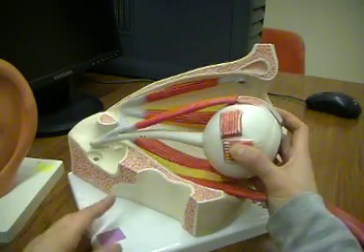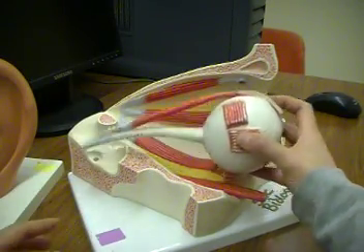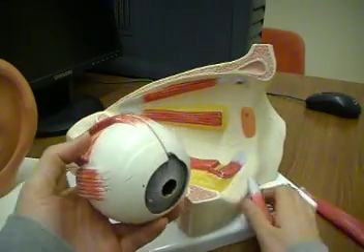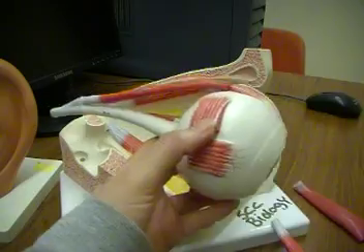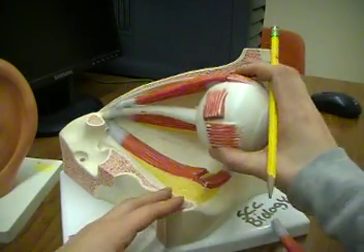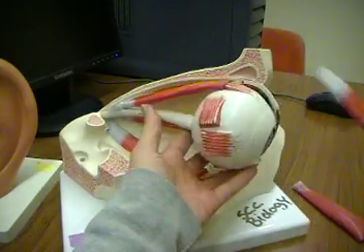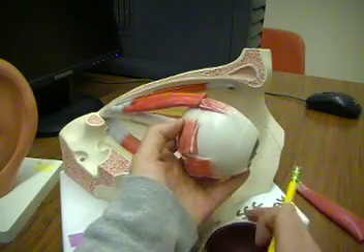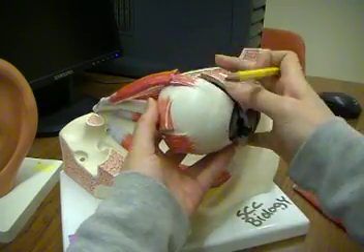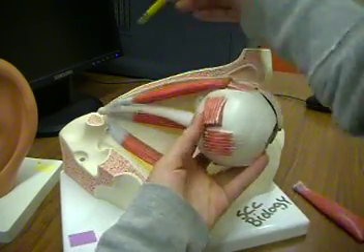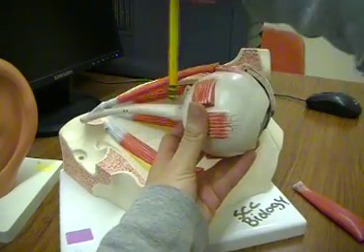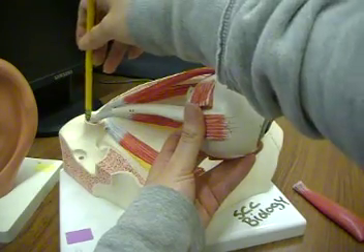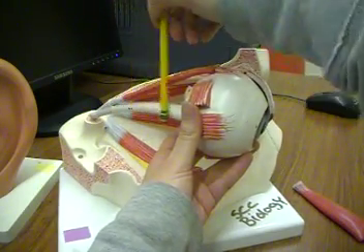Okay, so this is the human eye model. We're going to have to use our imagination a little bit because this model is pretty beat up, as you can see. So I'm going to try to hold it together. We have this long white structure here that connects the eyeball back. This is called the optic nerve.